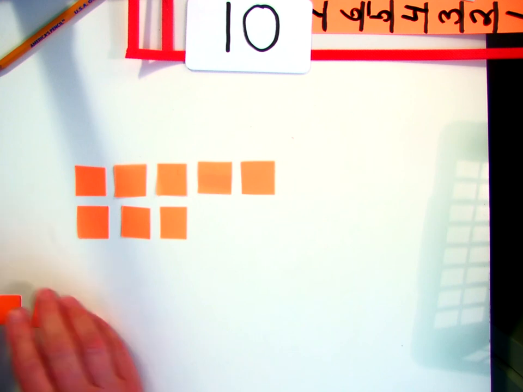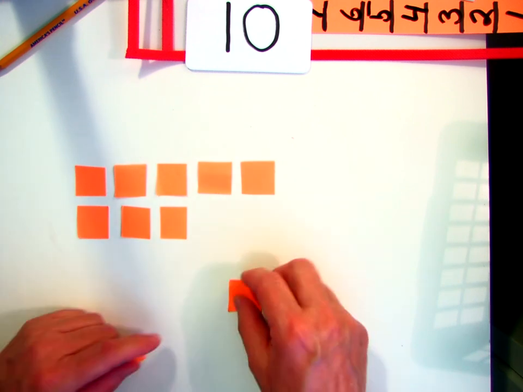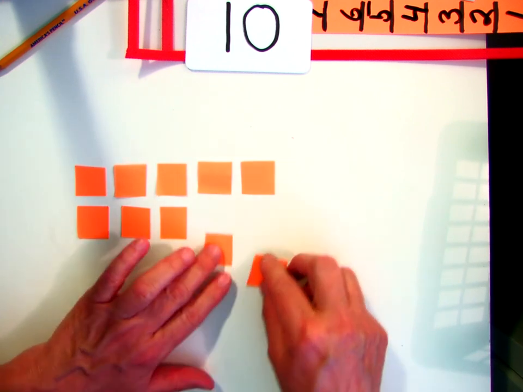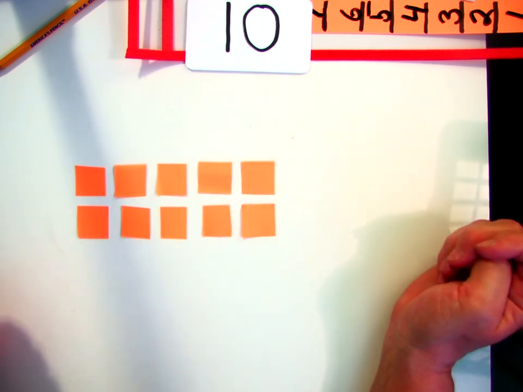Hope you enjoy this. There is one other thing on there that is not a must-do. It's a can-do, but it's a really fun computer game that you can go into and find the partners of 10.